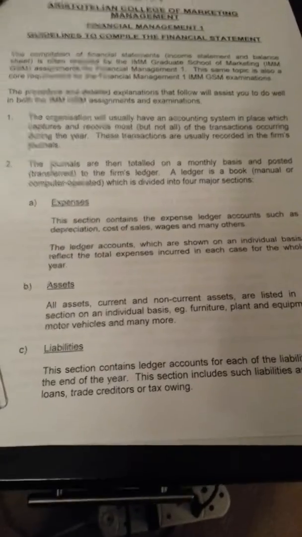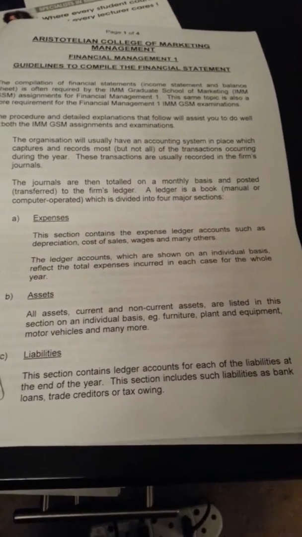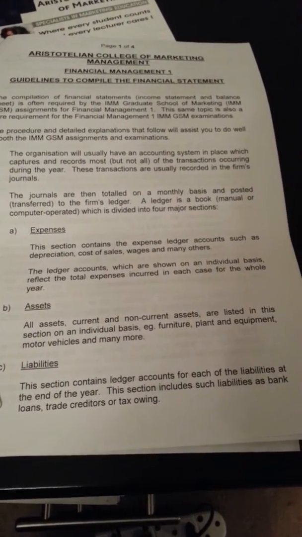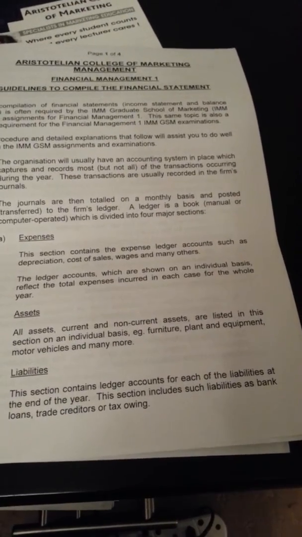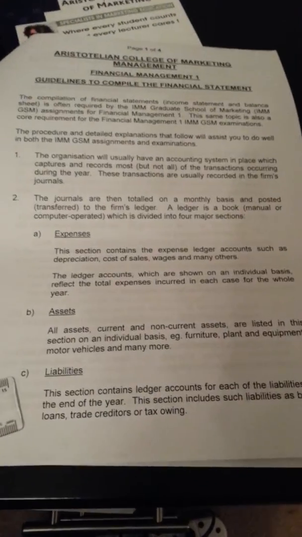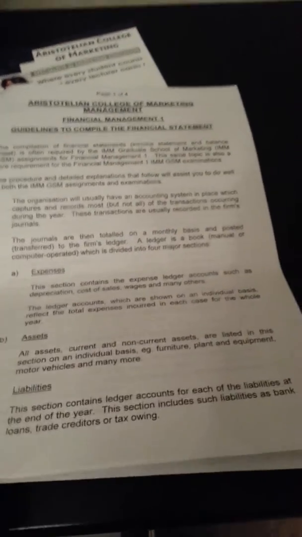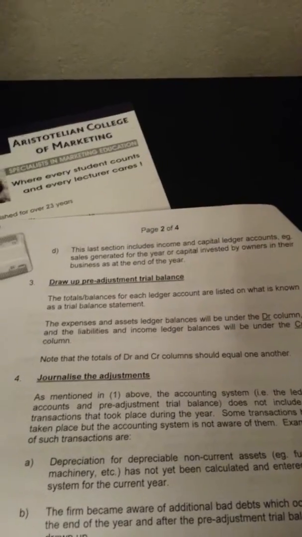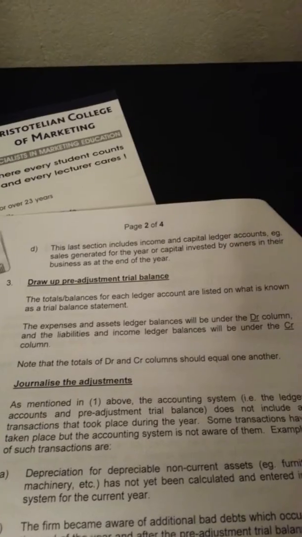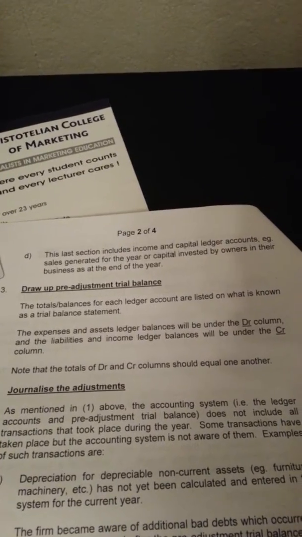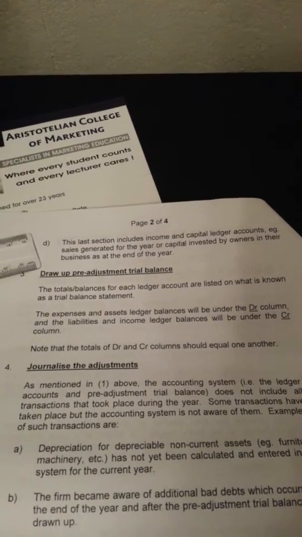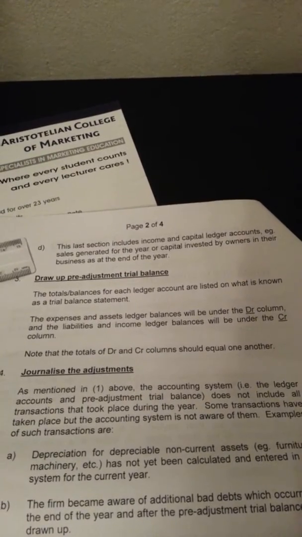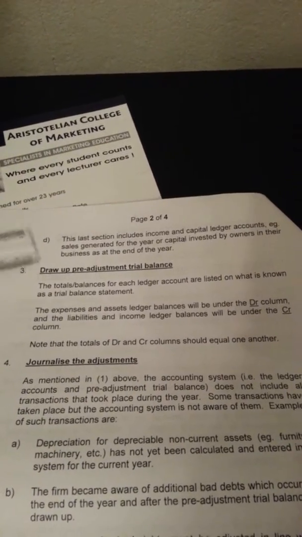Section 3, Liabilities. This section contains ledger accounts for each of the liabilities at the end of the year. This section includes such liabilities as bank loans, trade creditors, or tax owing. Section 4. The last section includes income and capital ledger accounts. For example, sales generated for the year or capital invested by the owners in their business.